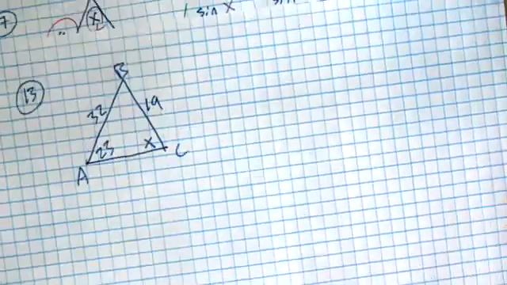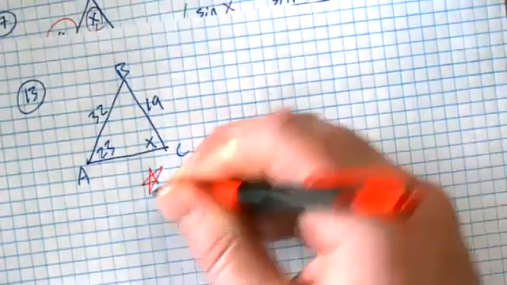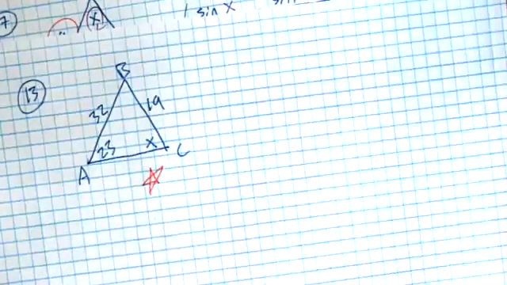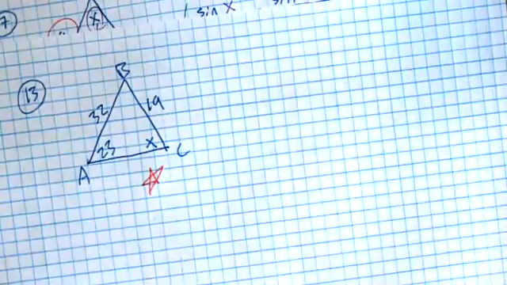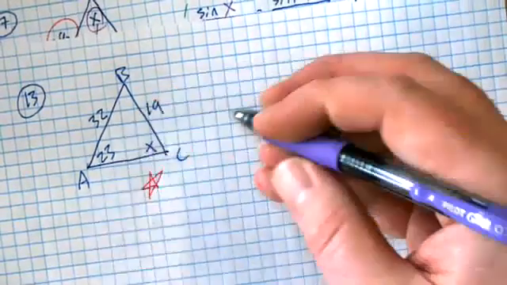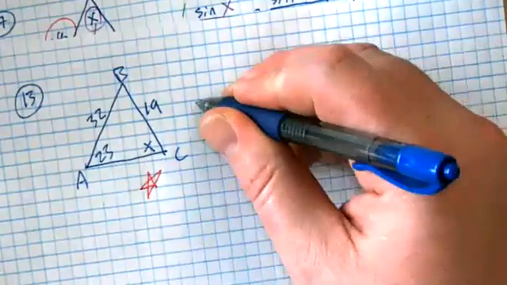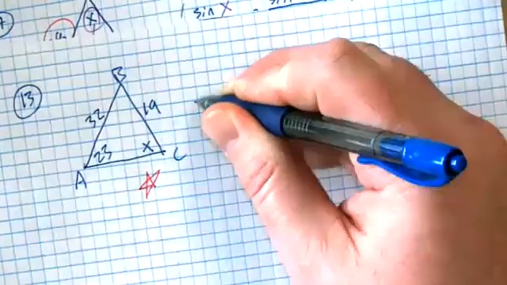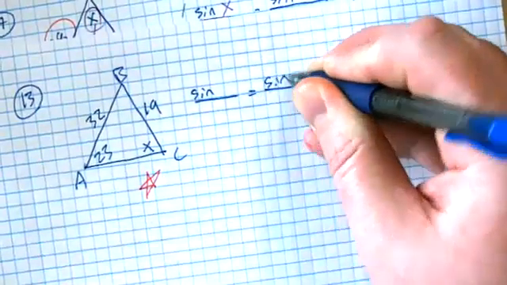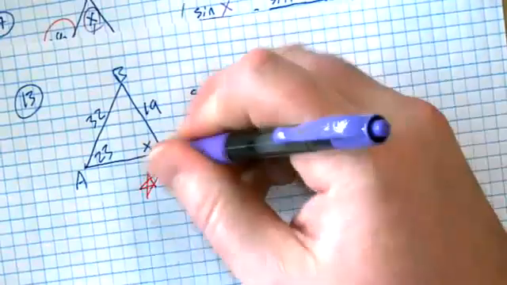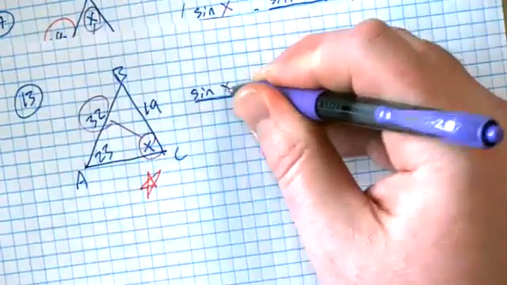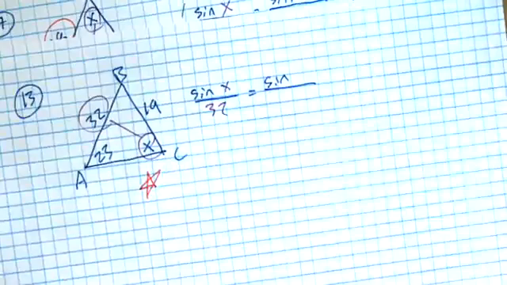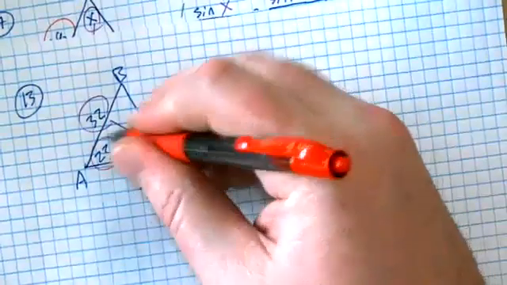It might not be a bad idea to get yourself into a habit of giving yourself a little symbol like, hey, make sure you check this at the end. But we're just going to do the same thing we just did. Let's set up a law of sines equation. We've got some sides and angles across from each other, so this should go pretty smoothly. X is across from 32, and 23 is across from 19.